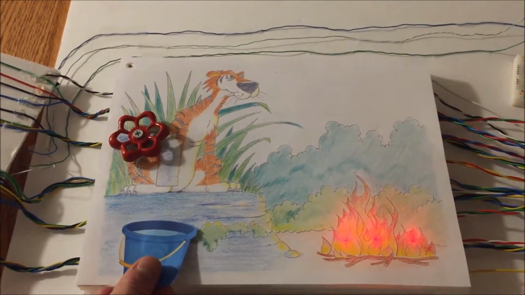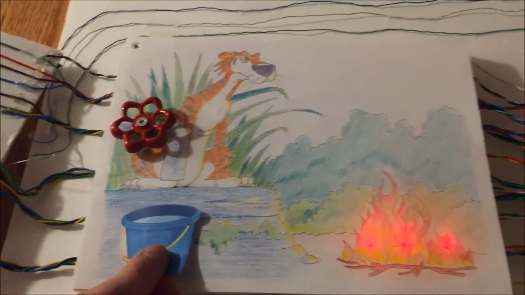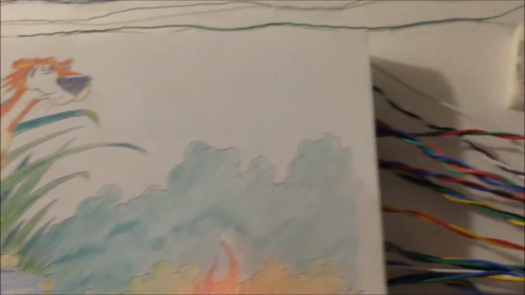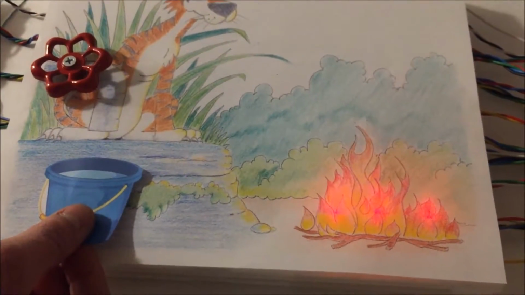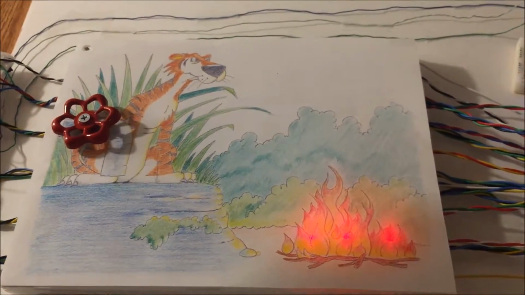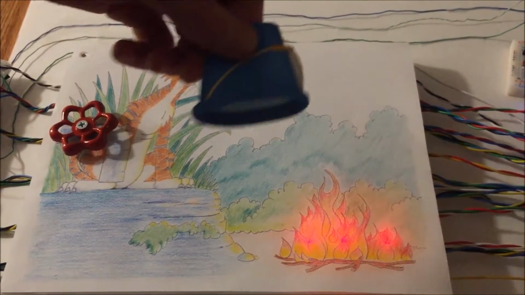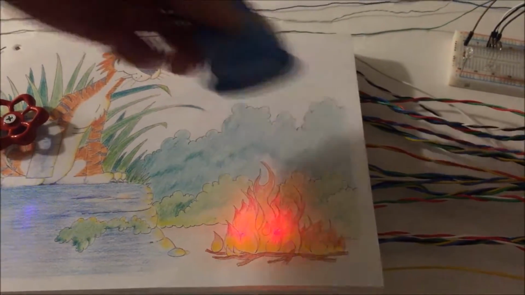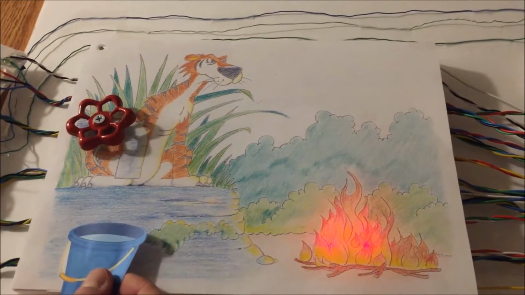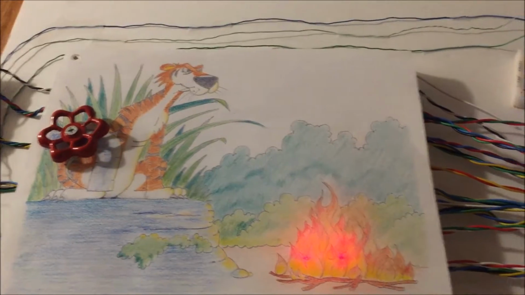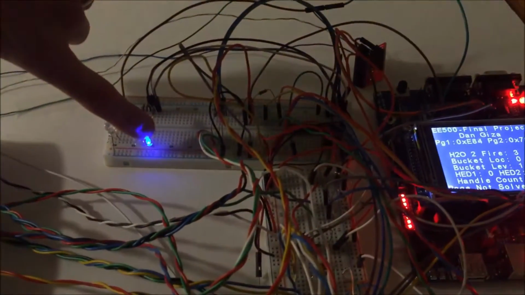So if we hold it over here, you can see on the breadboard I have a couple of LEDs that indicate the bucket level. For each drip, we catch that drop in the bucket, and then it takes 3 drips to put out one part of the fire, one part of the flame. So now if I take the bucket and put it on top of the fire, you'll see part of the fire go out. Now I can come back over here, and you can catch up to even only 1 drip at a time. And you see there's only 1 LED lit. That means I only held the bucket there for 1 drip.